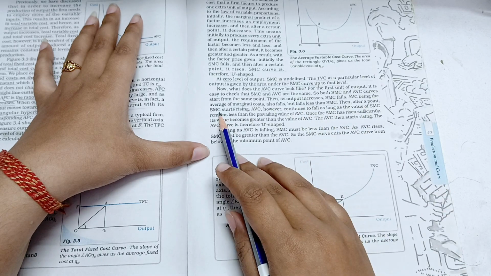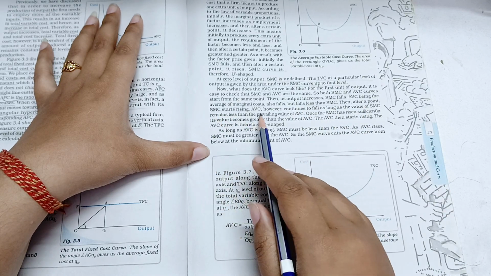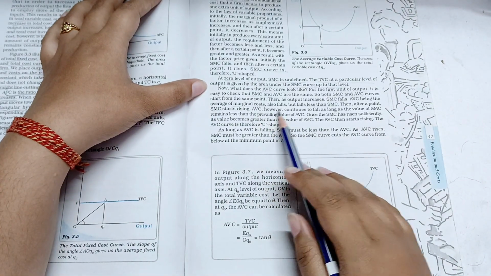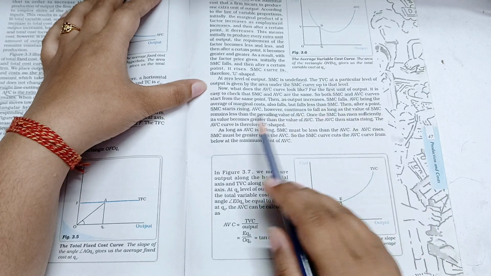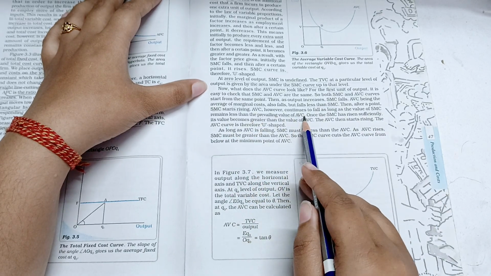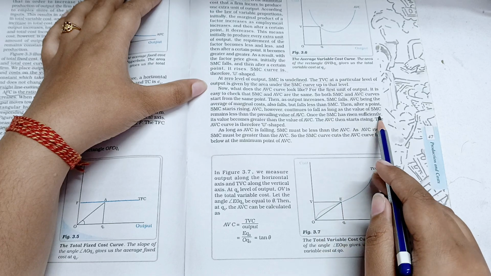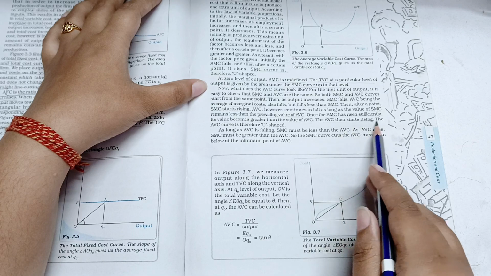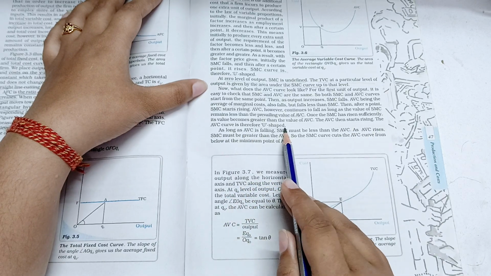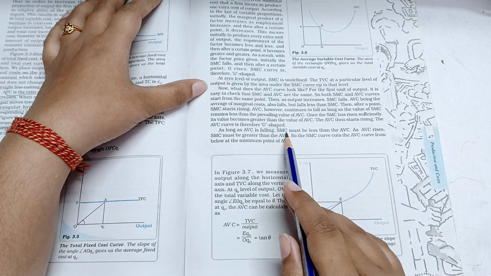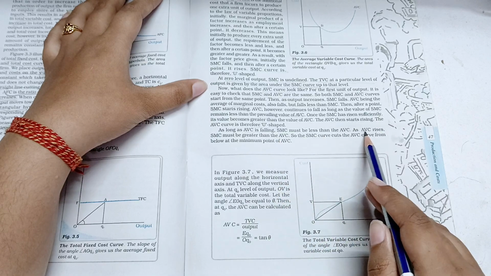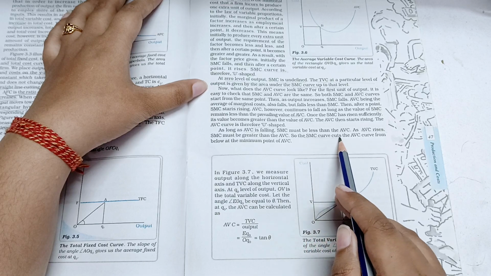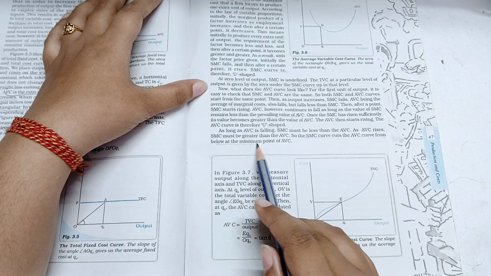Then after a point, SMC starts rising. AVC, however, continues to fall as long as the value of SMC remains less than the prevailing value of AVC. Once the SMC has risen sufficiently, its value becomes greater than the value of AVC. The AVC then starts rising. The AVC curve is therefore U-shaped. As long as AVC is falling, SMC must be less than the AVC. As AVC rises, SMC must be greater than the AVC. So the SMC curve cuts the AVC curve from below at the minimum point of AVC.